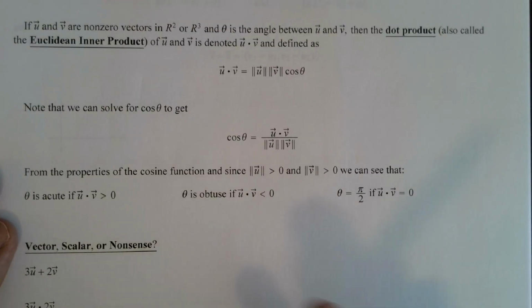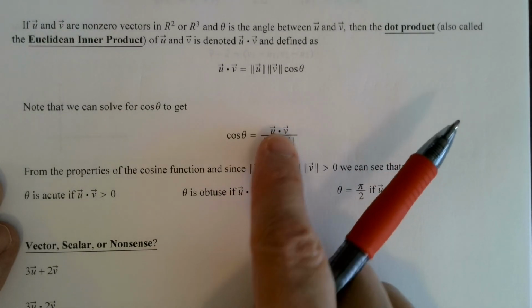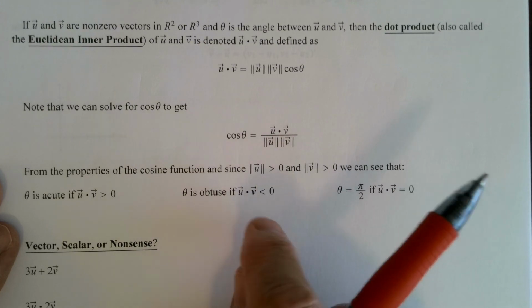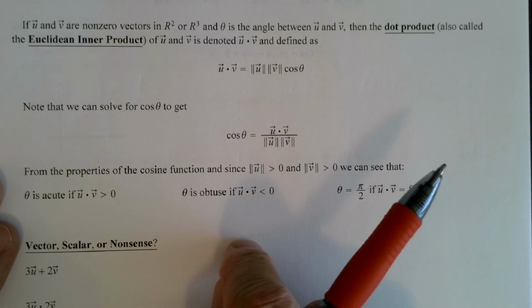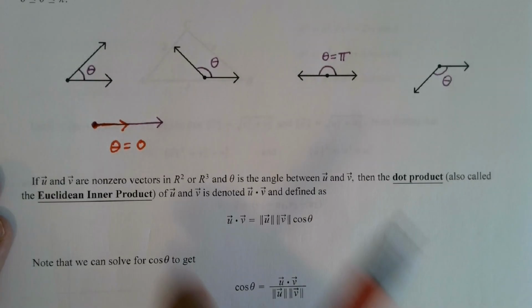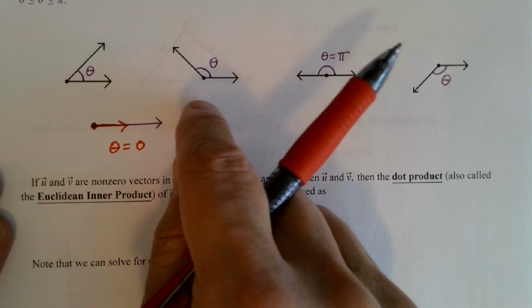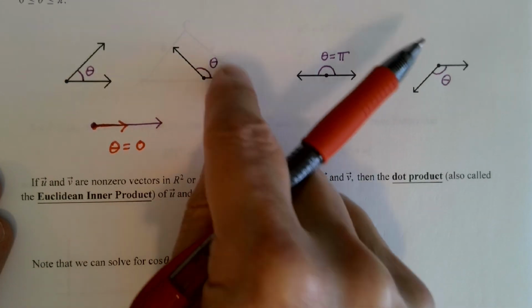On the other hand, if u dot v is negative, then this whole thing is negative, and cosine is negative in quadrant 2, between pi over 2 and pi, meaning theta is obtuse. So if the dot product is positive, we have an acute angle between the two vectors. If the dot product is negative, then we have an obtuse angle between the two, like this.